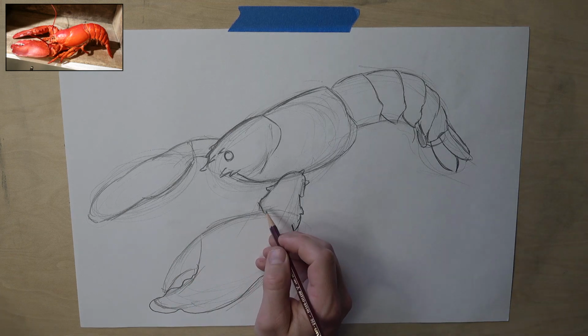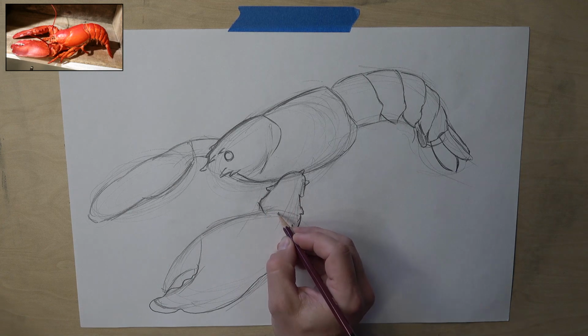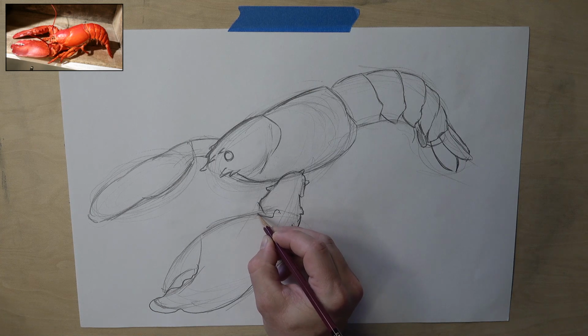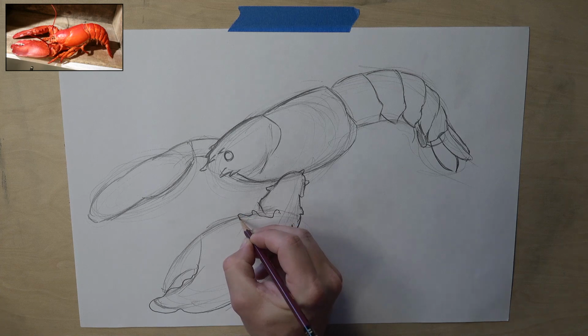Now I'm jumping over. So the inside of this guy's claw has all these, it's almost like a serrated edge of a knife. And the inside of the claw just turns. There's a spike and a spike. All these spikes just keep resurfacing.